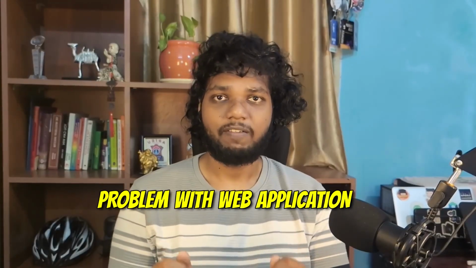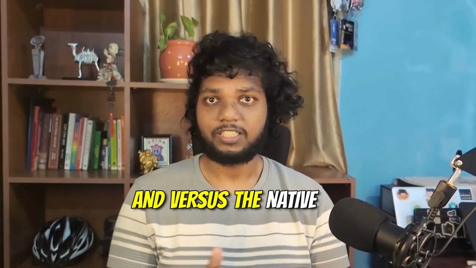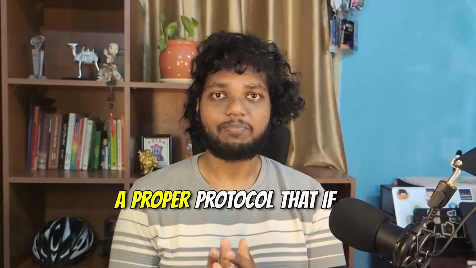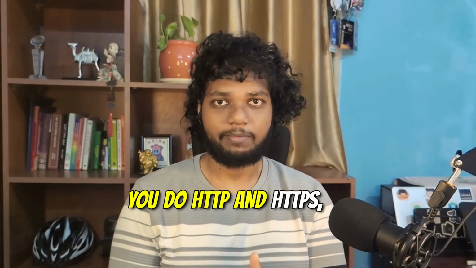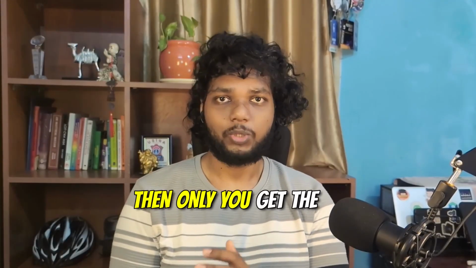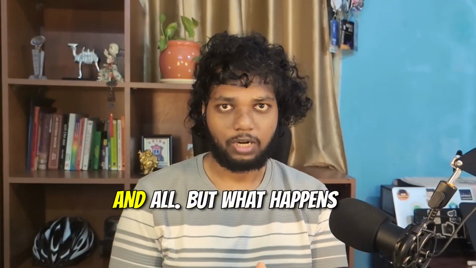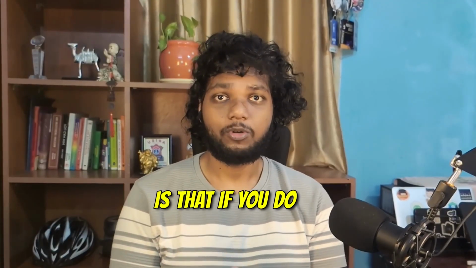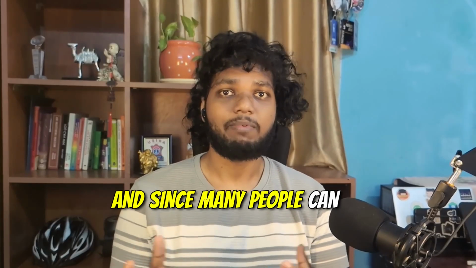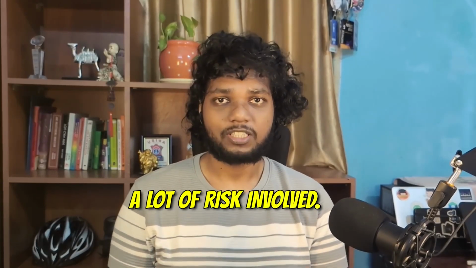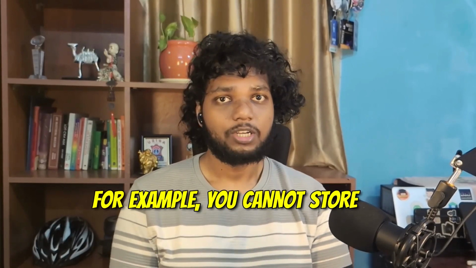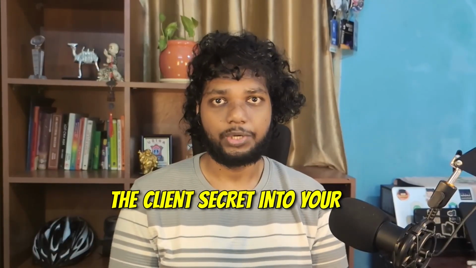The problem with a web application versus a native application is that there is a proper protocol: if you use HTTP and HTTPS, then only you get the access through Google Console and all. But if you do it from your native application, since many people can do it, there is a lot of risk involved. For example, you cannot store the client secret in your native application. So there are a lot of problems involved with it.